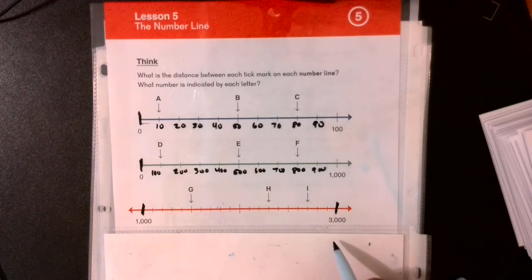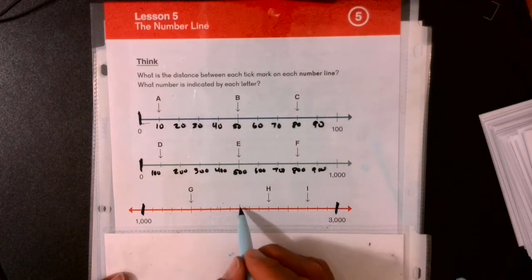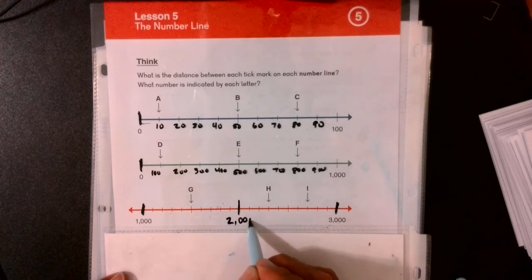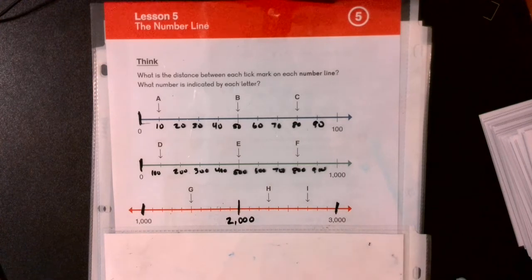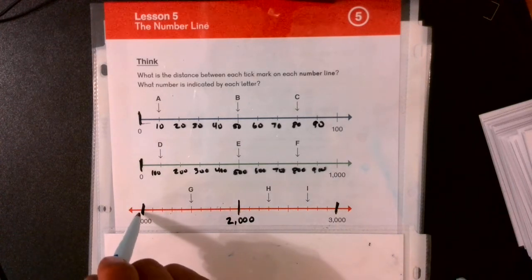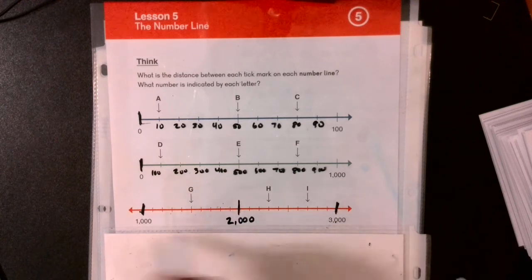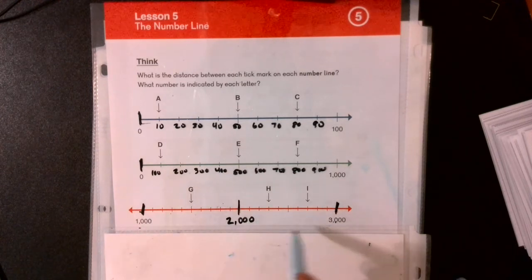So let's think to ourselves, halfway in between would be what? 2,000. We got to use your critical thinking skills here. Even though we know this is 1,000 and over here is 3,000, it's got to be the halfway mark. If this is 1 and this is 3, this has got to be 2. So it's going to be 2,000.